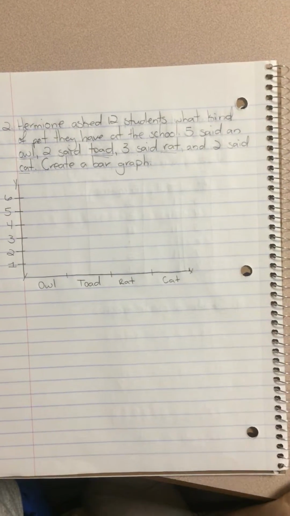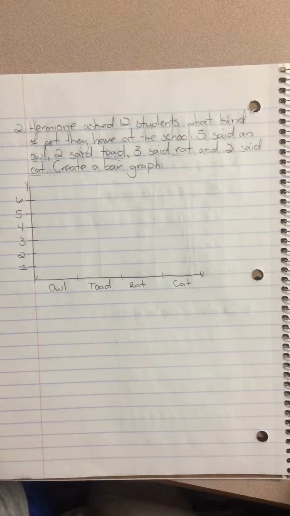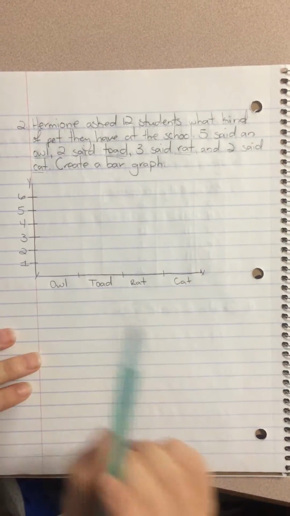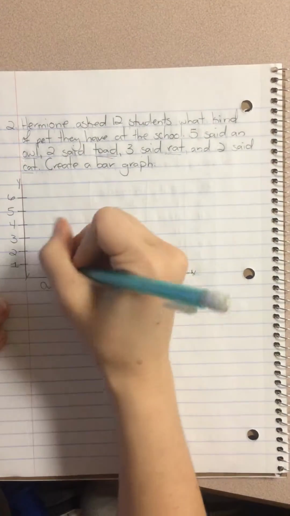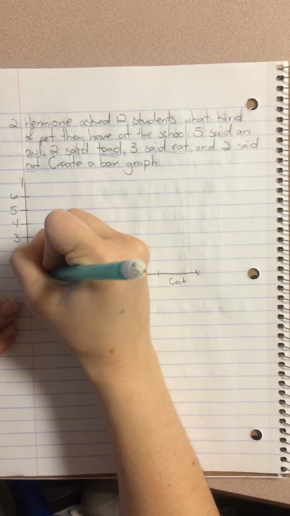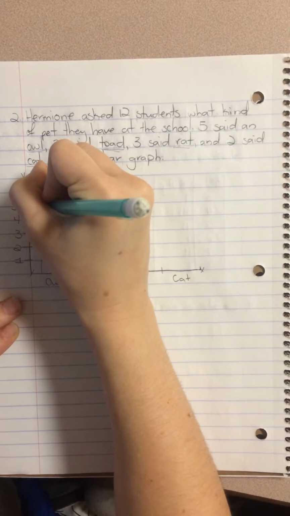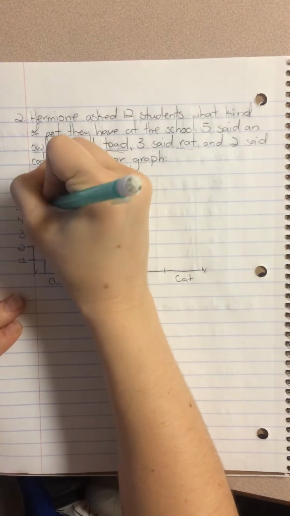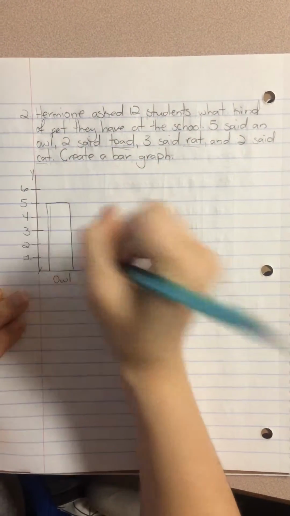So now, what we need to do is actually graph our data. So we'll start off with owl because that is our first one, and we see that 5 students said that they own an owl. Because it is a bar graph and we will be creating bars, we'll go all the way up to 5, and then go across just a little bit and down.